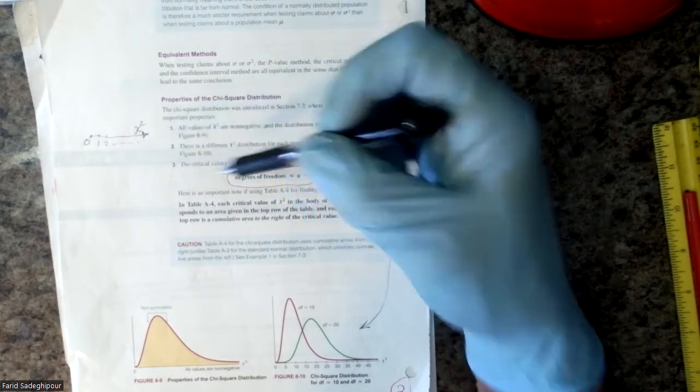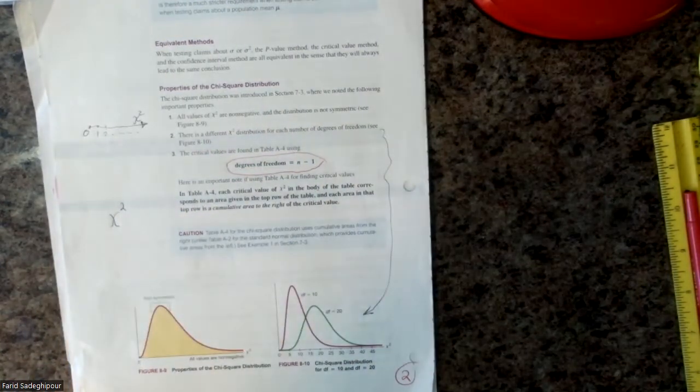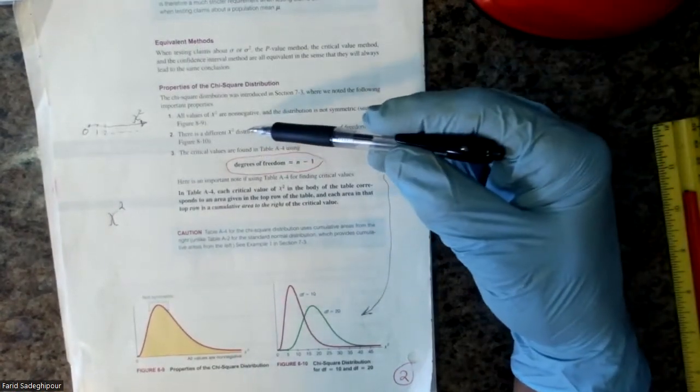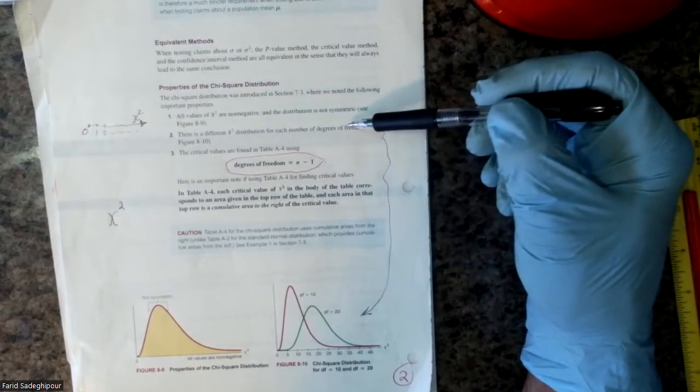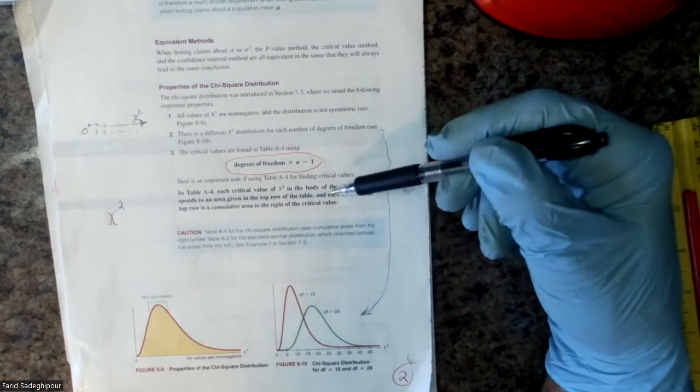So all the values in this section start from 0 and go to the positive. When you go to the right it is positive. So the numbers always start from 0 and go to the right. The symbol that we are using on the horizontal axis looks like an x to the power of 2, but it's not something to the power of 2. It's just a symbol that we are using. So there is a different x2 distribution for each number of degrees of freedom. Based on degree of freedom, you have a different shape, and therefore you have different x2.